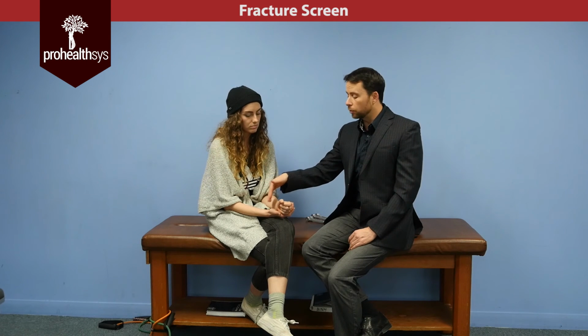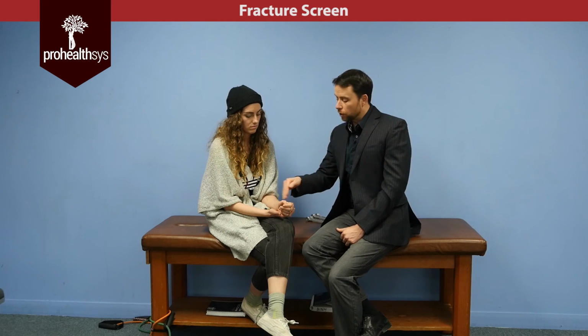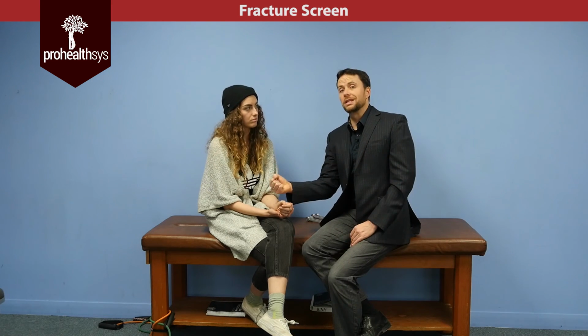Are you right-handed or left-handed? Right. She's right-handed, so I'd expect it to be stronger, but it was substantially weaker, again signifying that there is disruption of the osseous structure that those muscles need to pull on.